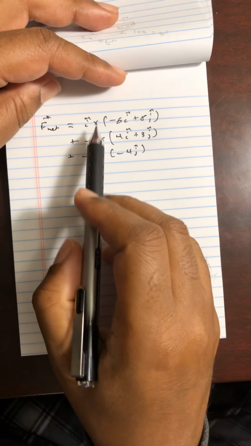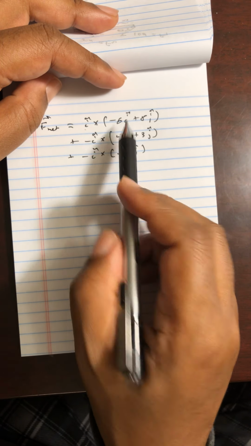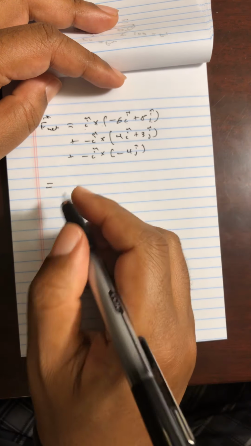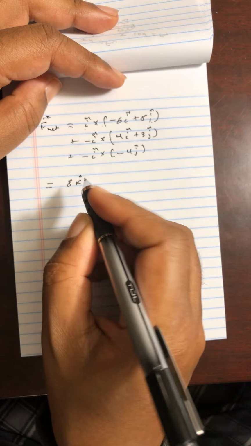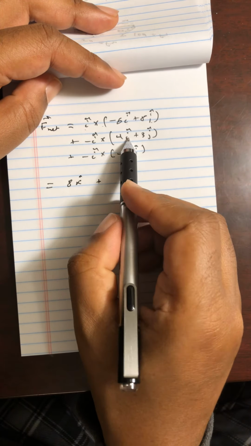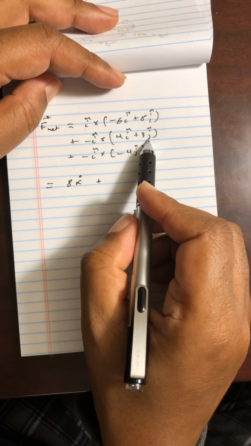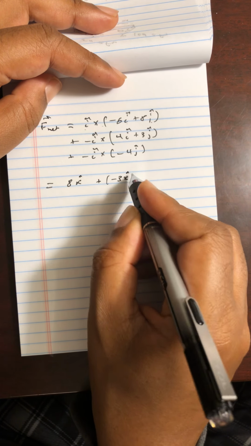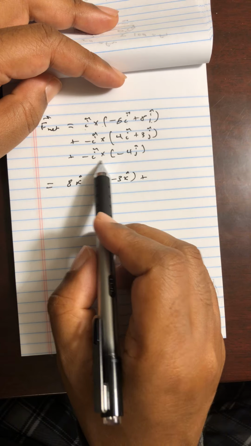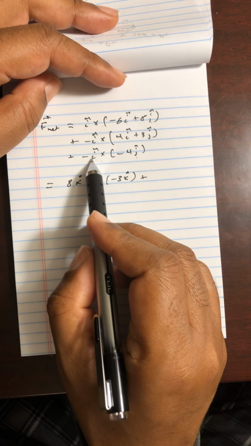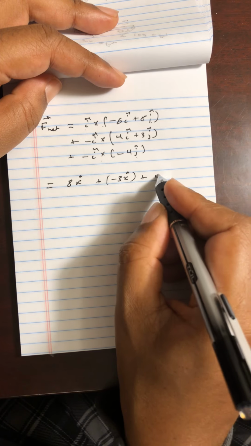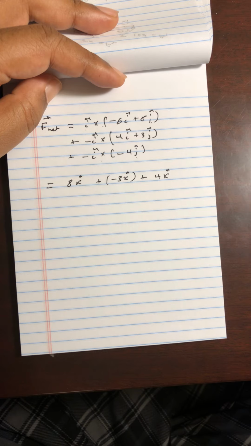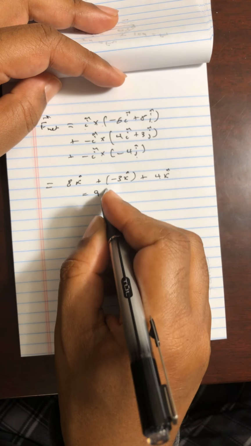So we have I cross I is 0, so we didn't get any contribution from here. And then I cross J is K, so we get 8 in the K from the first term. How about this one? I cross I is 0, I cross J is K, but we have a negative over here, so that is negative 3K. Plus I cross J is K, and we've got two negatives over here, so it's going to be positive, so this is plus 4 in the K. So that is 12 in the K minus 3 in the K, that is 9 in the K.